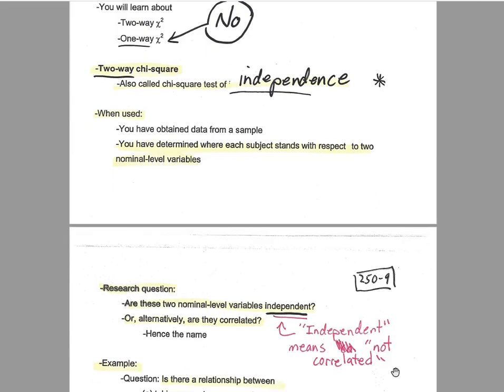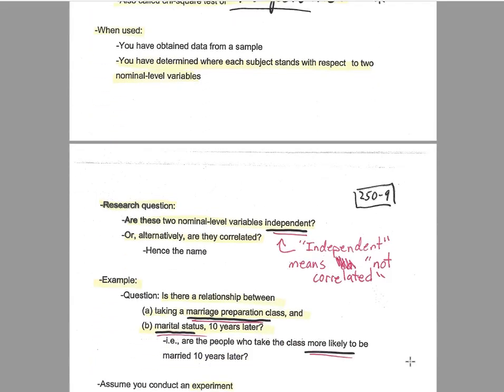Notice I have pinned in red ink here. Independent means not correlated. The word independent has special meaning to a statistician. The word independent means not correlated. So when we're determining whether these two categorical variables are independent, we're determining whether they're correlated with one another or not. Let's make this concrete with a concrete, though fictitious, investigation.